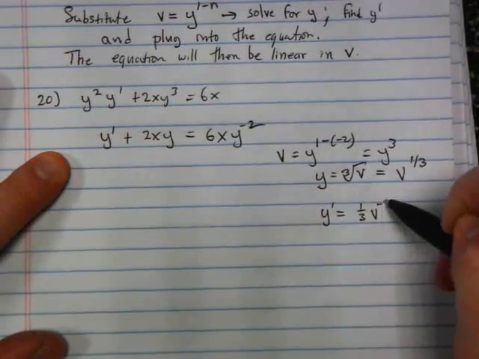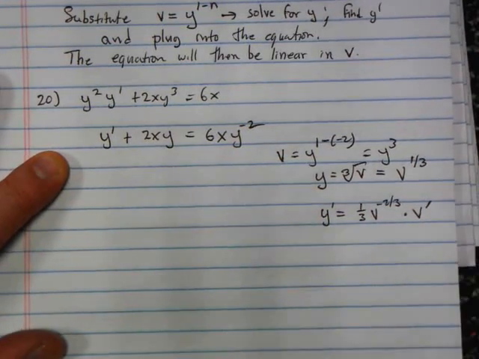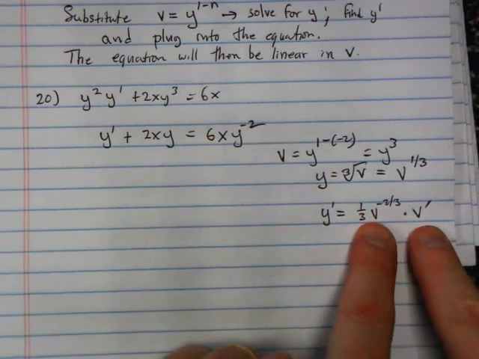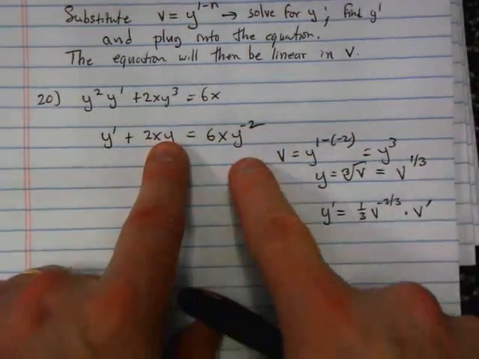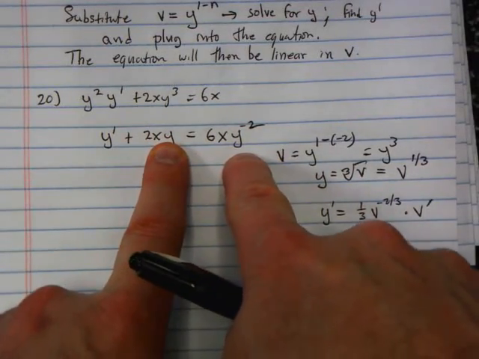1/3 v to the negative 2/3 times v prime. Okay, so I'm now going to take this y prime and plug it in there. I'm going to take this y and plug it into both of those spots. Going to do a little bit of algebra, and if I did everything right, I should have a linear equation.